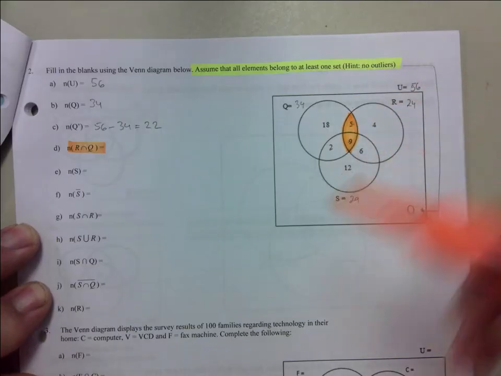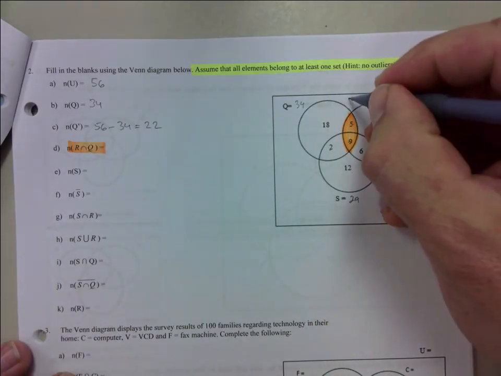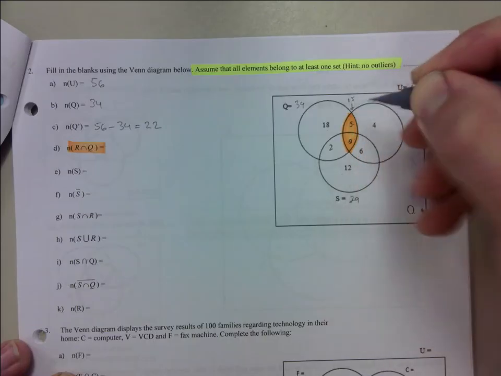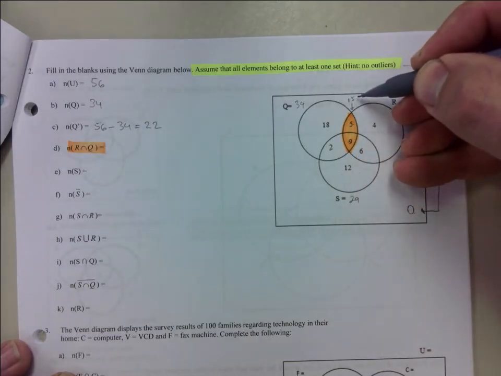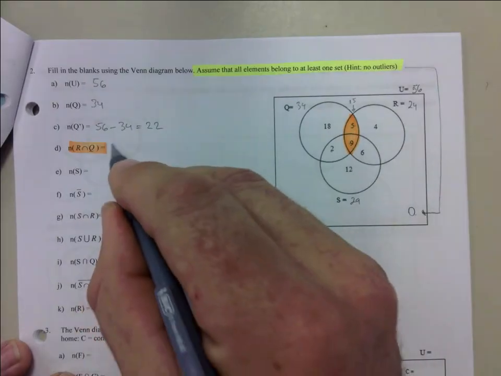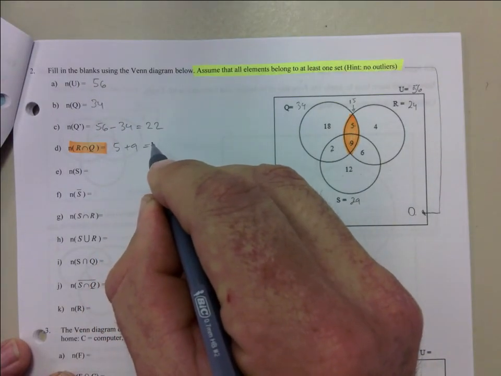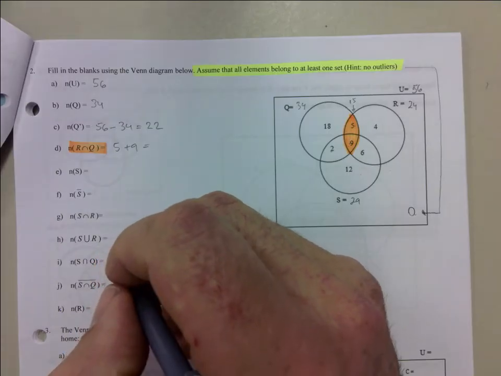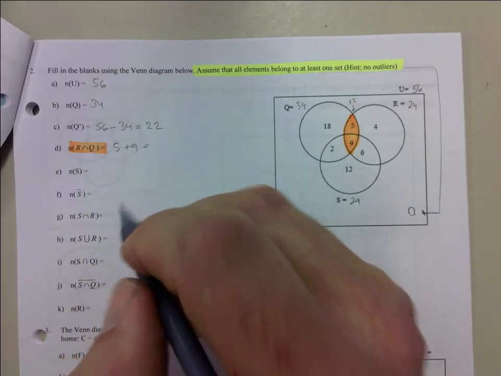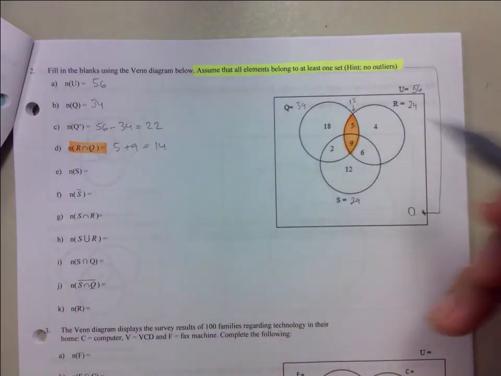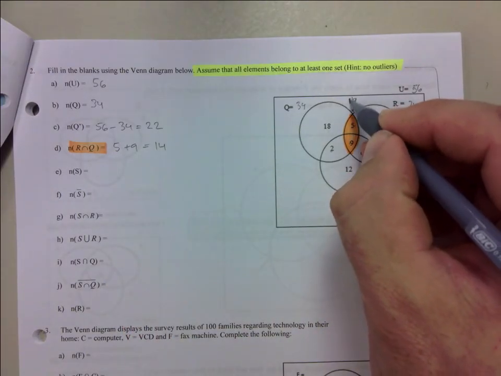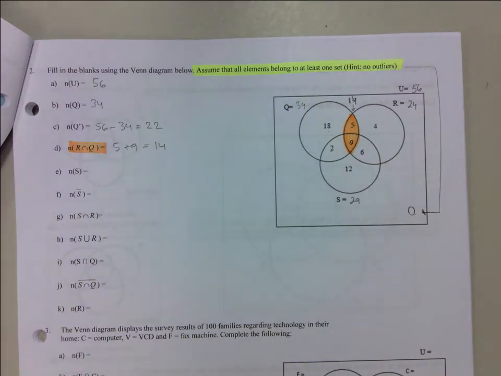Okay? It's asking us for the 15, right? Whenever it's "and," I will put that sum outside of my Venn diagram. So this should be 5 plus 9, which is 14, isn't it? Yeah, sorry. I wasn't looking at my key, and I can't do two things at the same time. Sorry about that. It's 14.